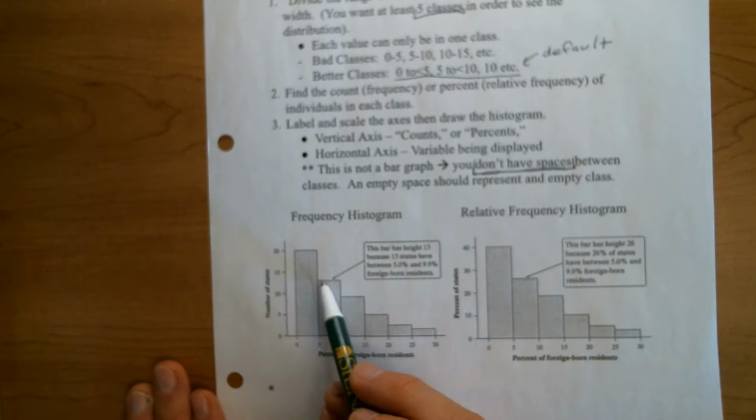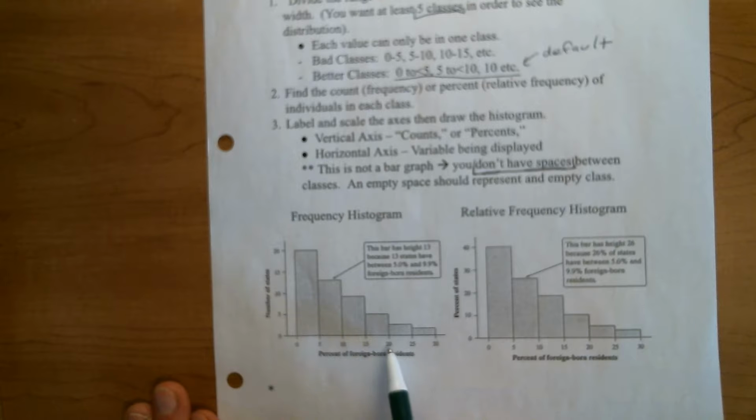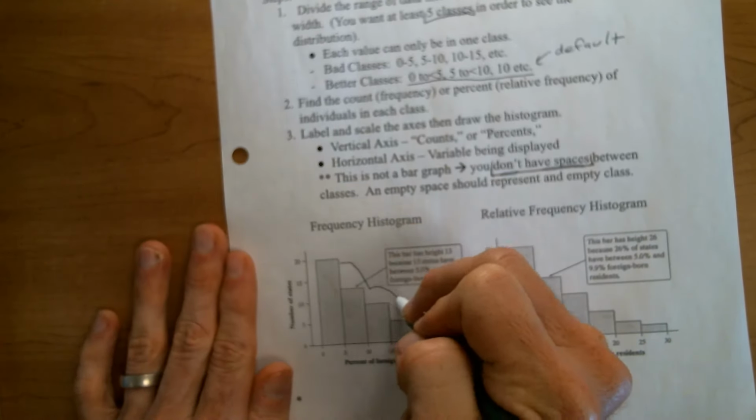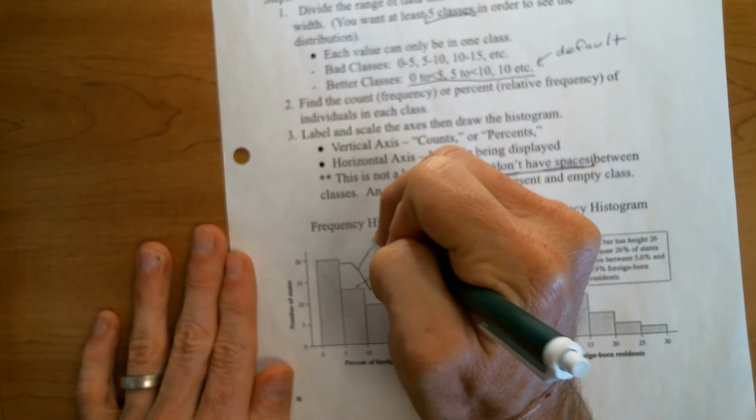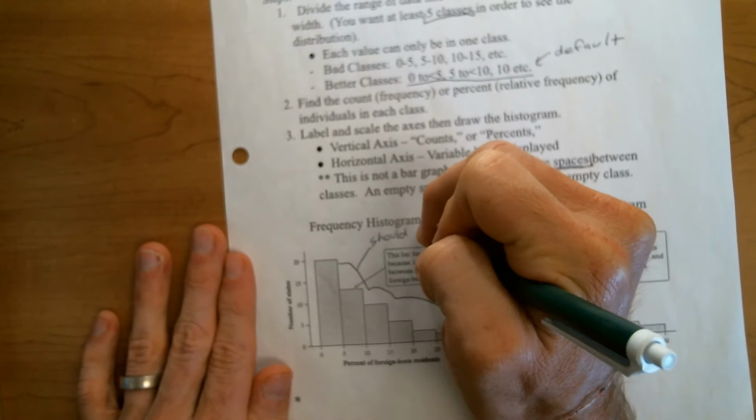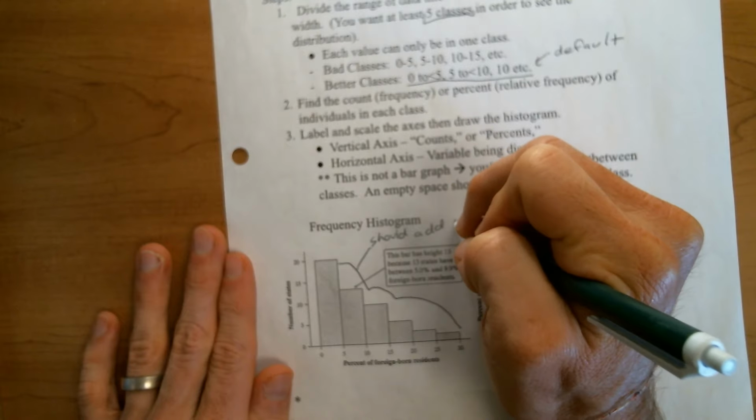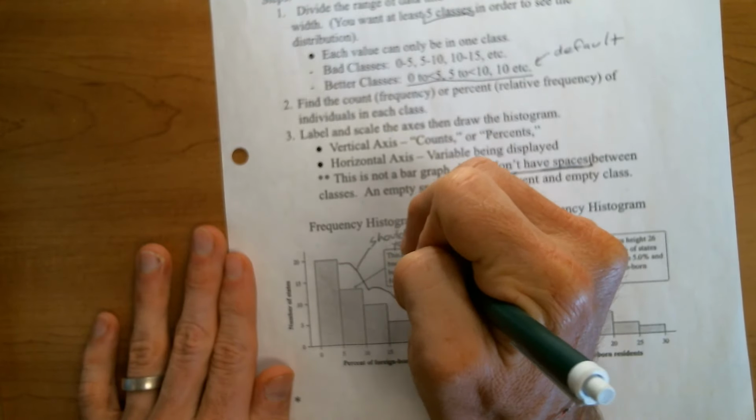There are 12 or 13 states that have between 5 and less than 10% foreign-born residents. There are another, let's say, 9 states that have from 10 to less than 15%, and so on and so forth. There might be about 5 states that have from 15 to less than 20, but these bars should add to your sample size.